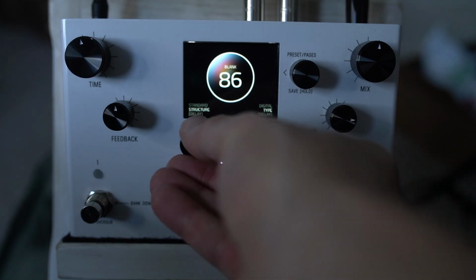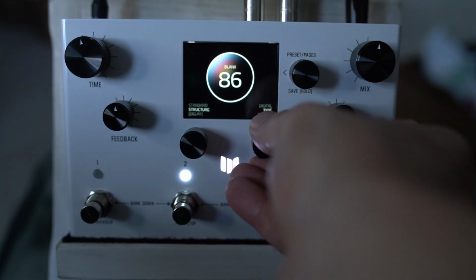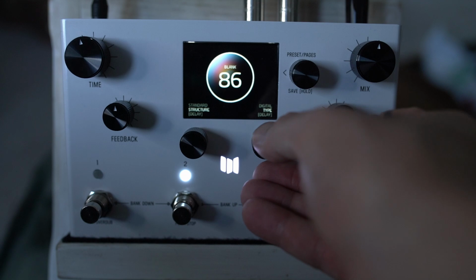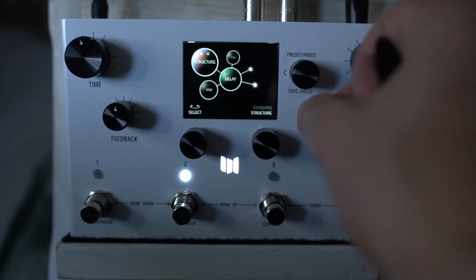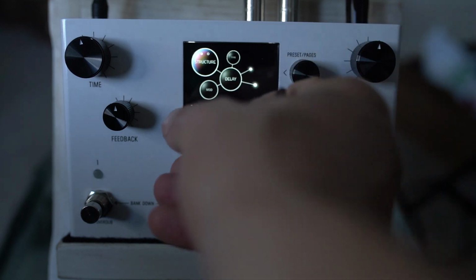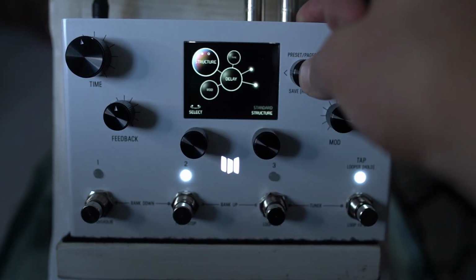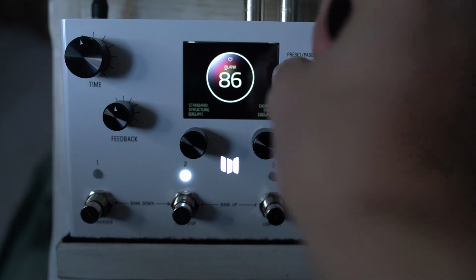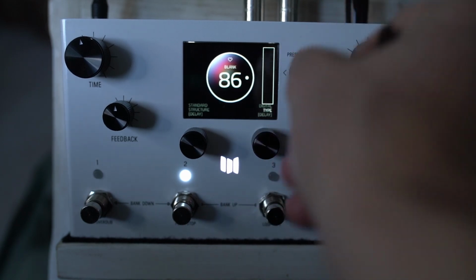If I do the same kind of thing, set up different type of delay, so this one I want to be something that I could control with the tap, something simple. If I just press save, and then what I want is the type on this side.